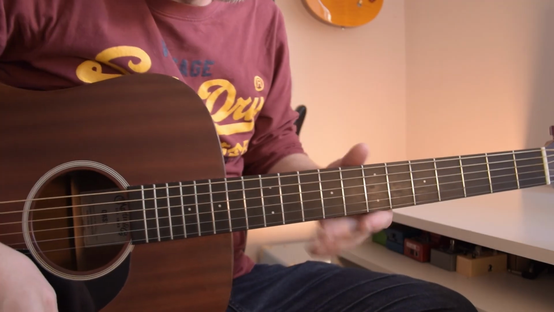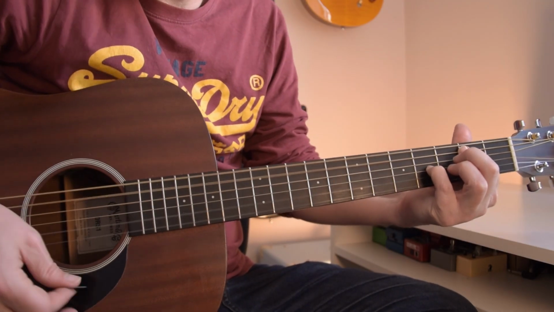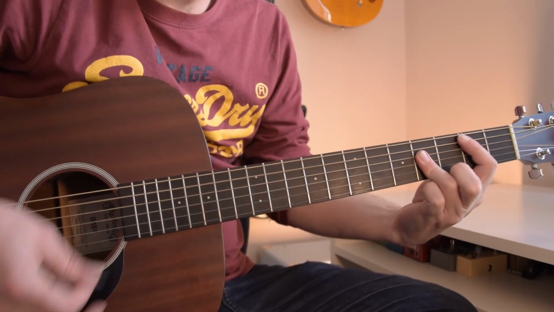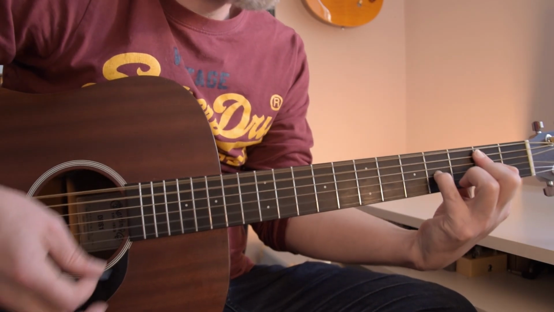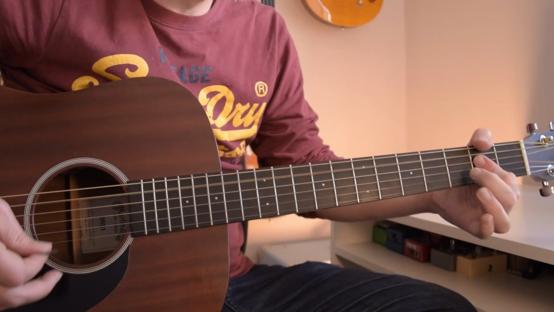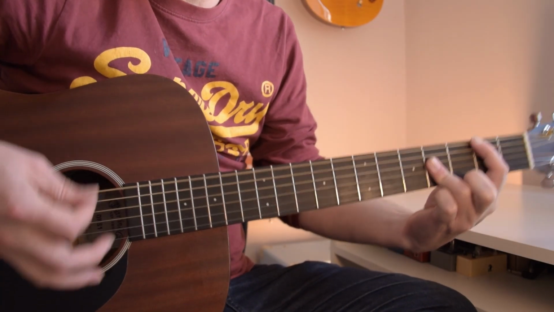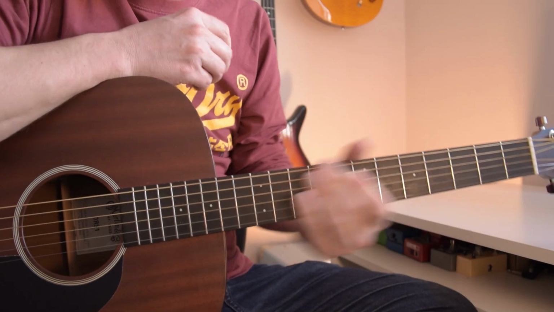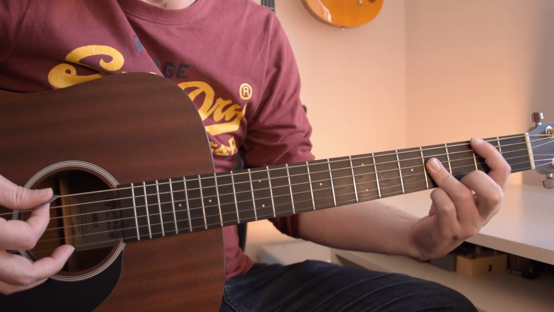So this is how the intro is played. One more time. So I think I actually do, on that second bar of the B, I'm kind of doing a bit of bend on the second strum as well.